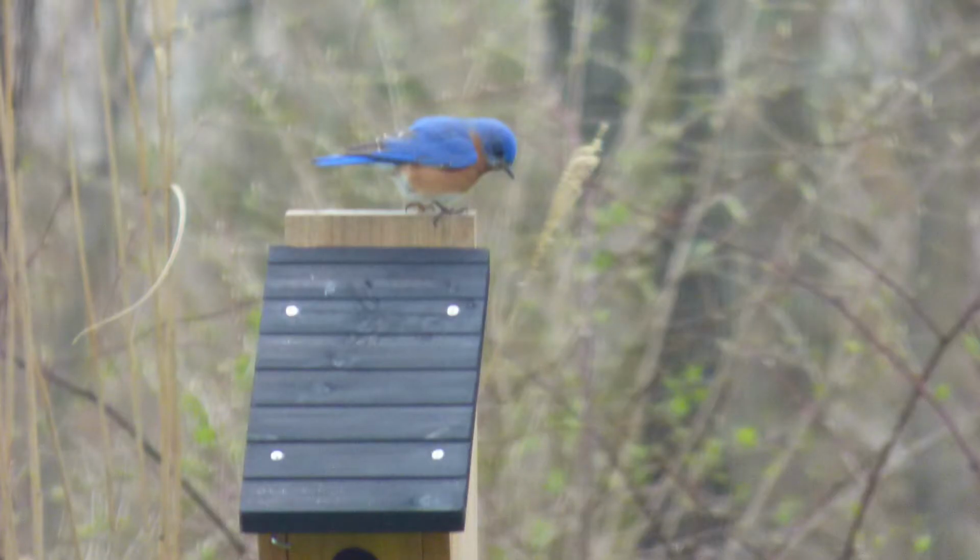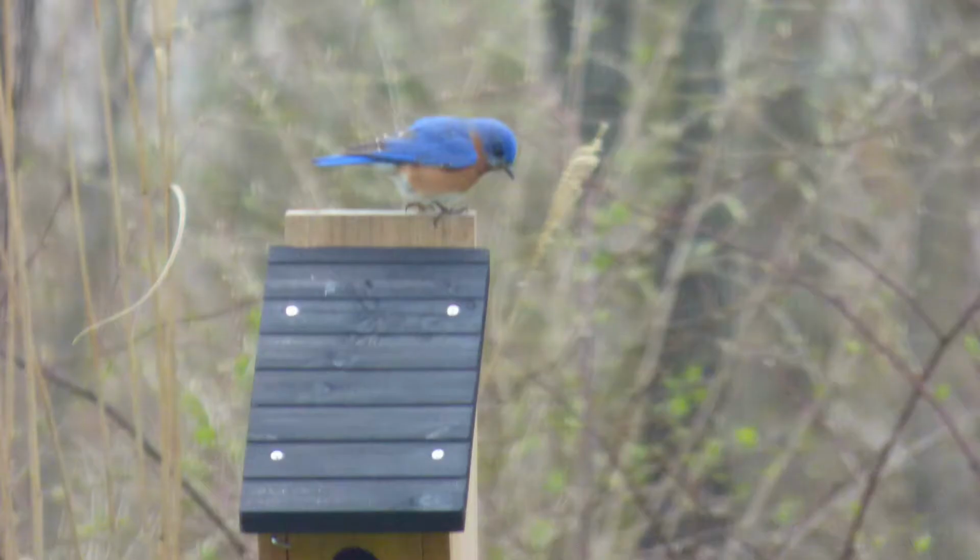So let me walk you through a few of my photos now that you've seen my yard. This first photo is of a bluebird at 1/250th of a second. For bird photography, that's way below the speed I want to be at. When you look at this photo, you could probably guess why it was blurry.